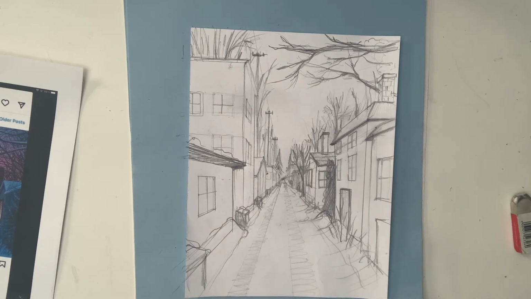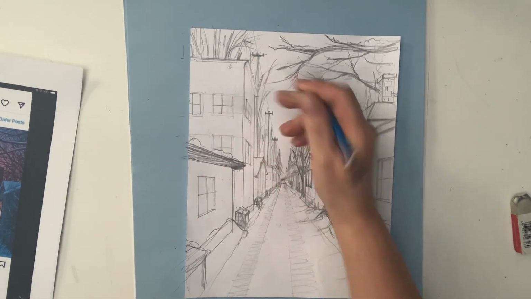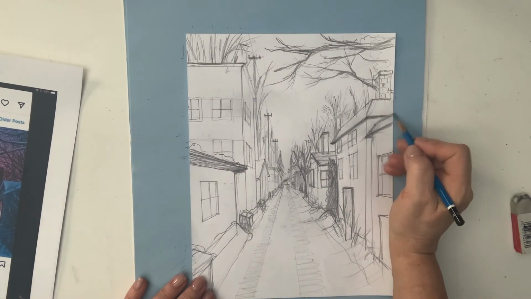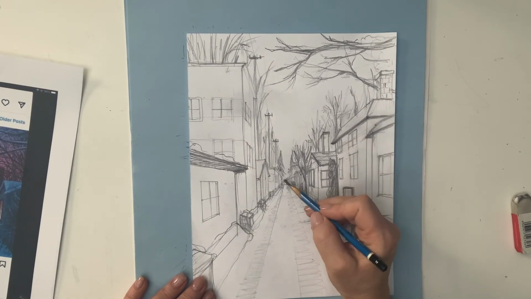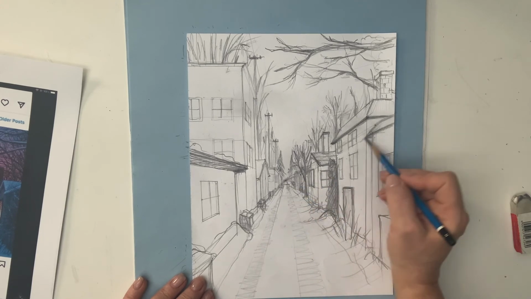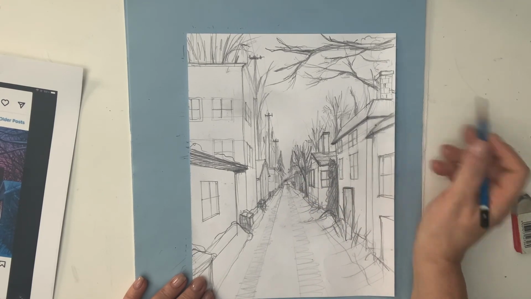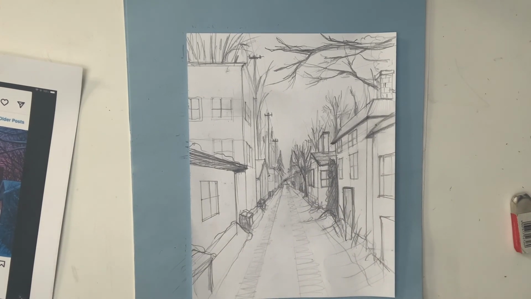Perfect. So I hope that you enjoyed working with me, and if you want to apply color, of course you can. But just the idea of how the buildings will look, this is the one-point perspective that you have to follow creating a cityscape.